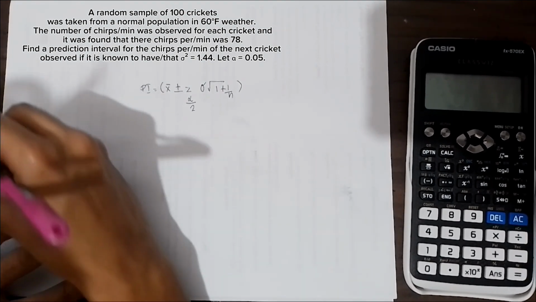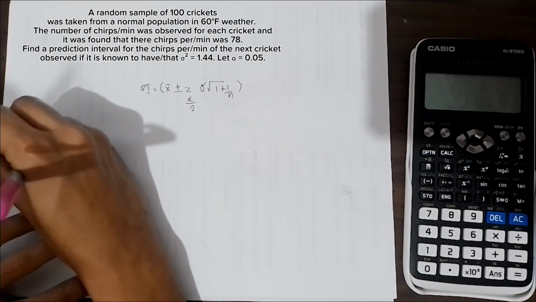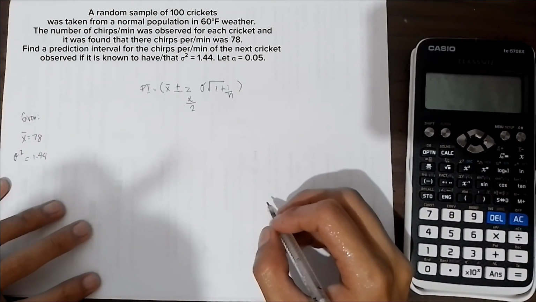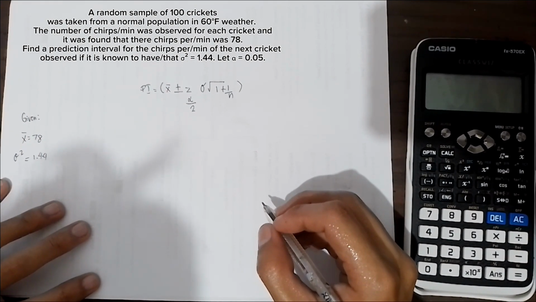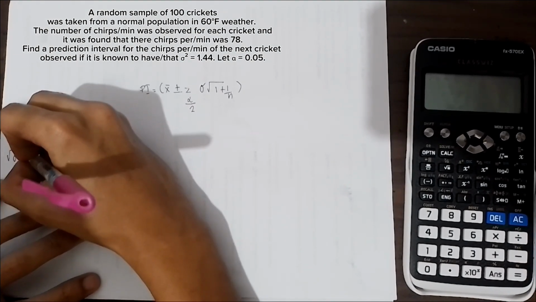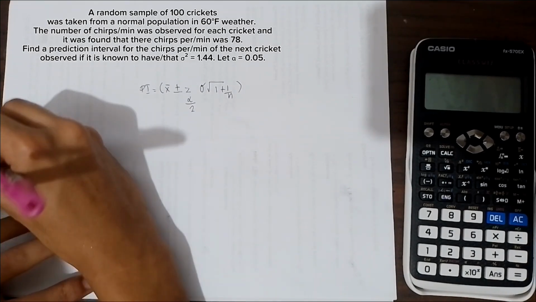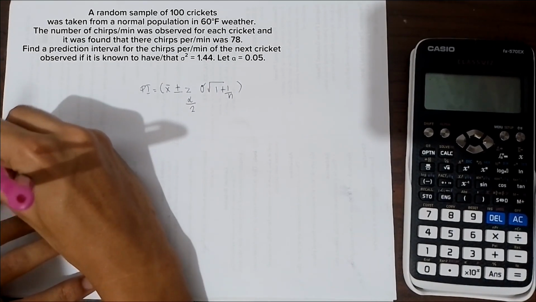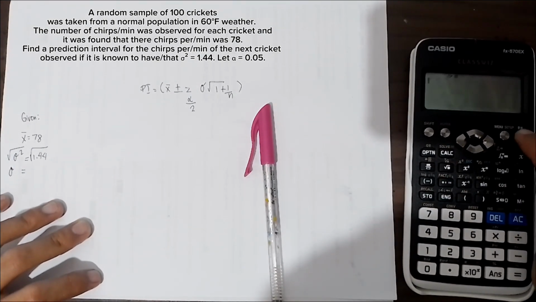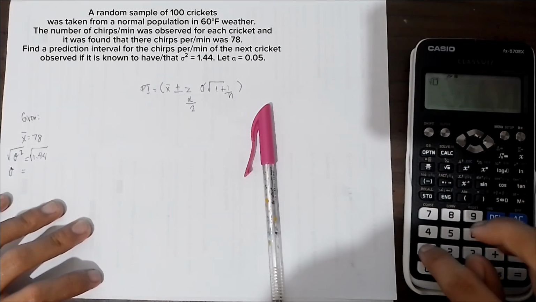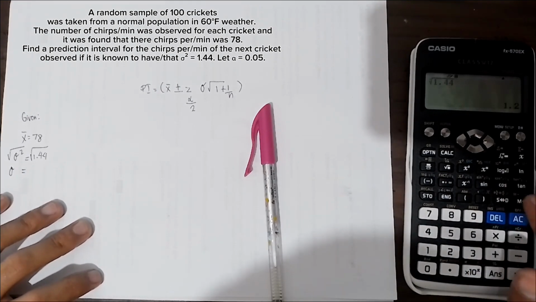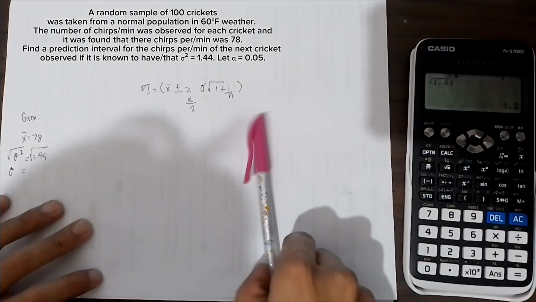So sigma squared is equal to 1.44. Let's square root both sides. So sigma squared becomes sigma, and we take the square root of 1.44. The square root of 1.44 is 1.2.